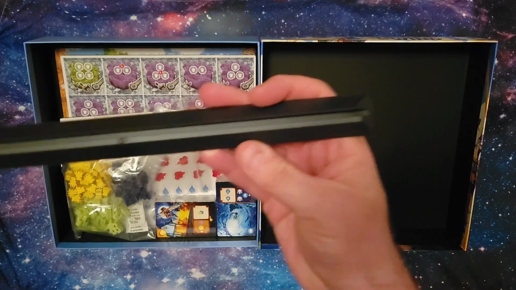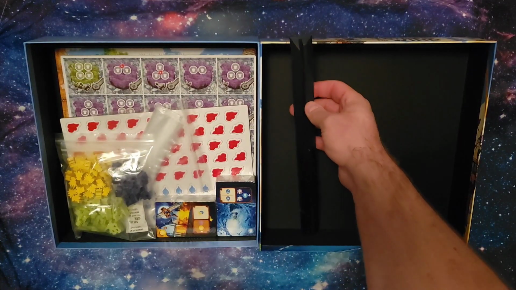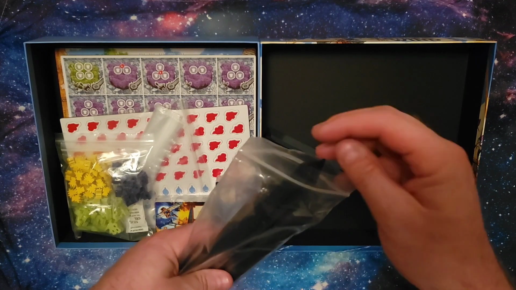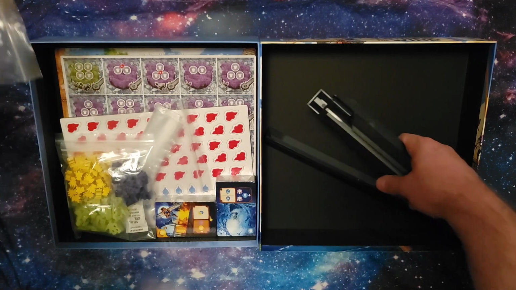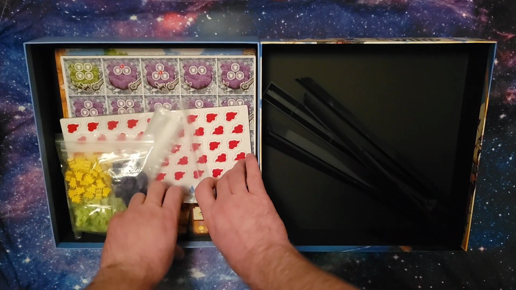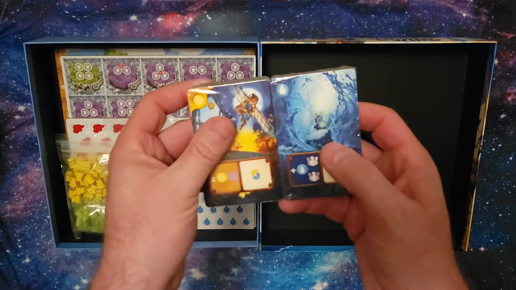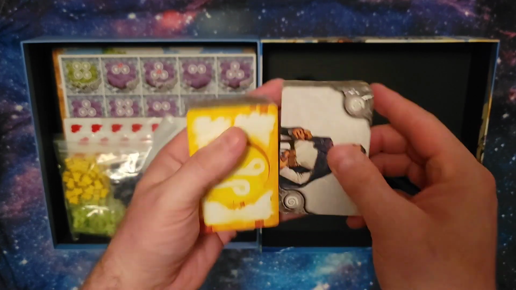It's a regular card holder, because in this game, it doesn't even fit in the box, except if it goes diagonally. So in this game, actually I'll explain after I open the cards. It'll make more sense. I'll be right back.